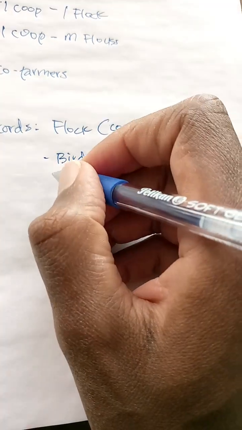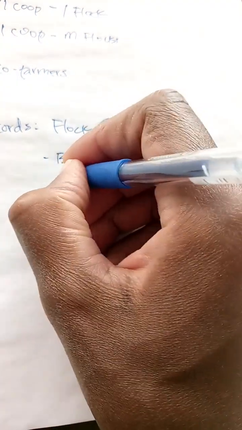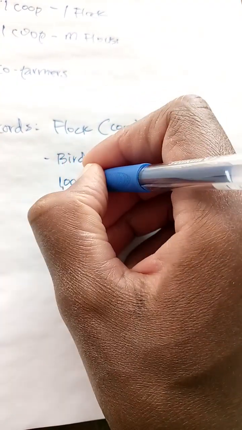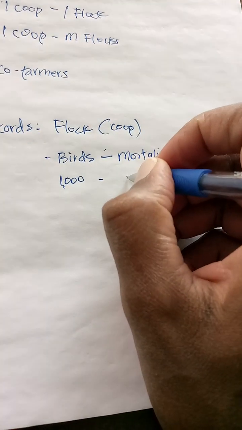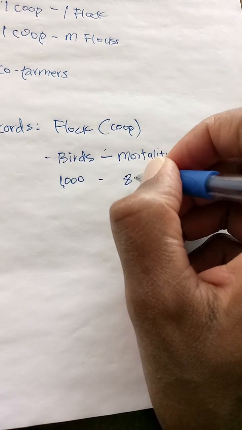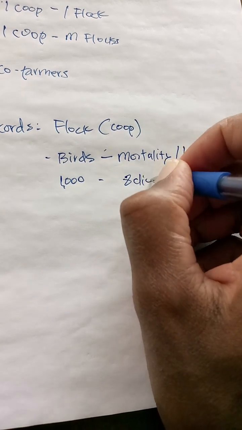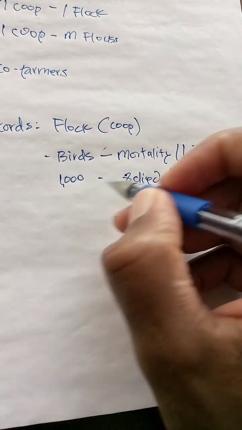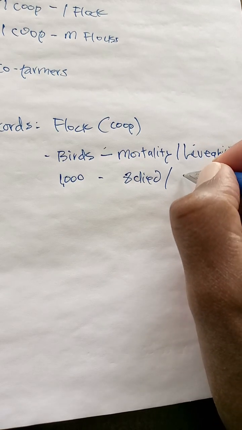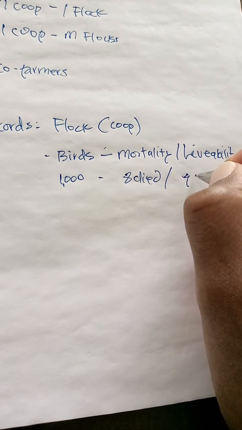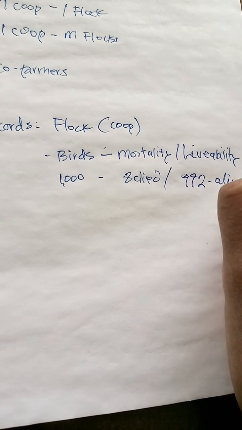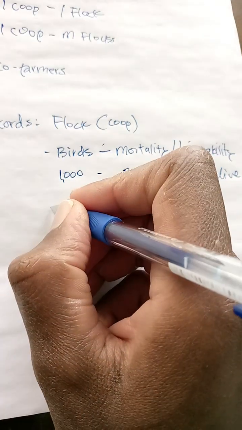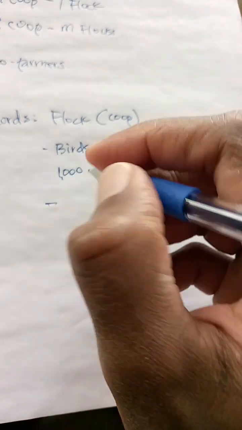And basically this means, let's say that in a flock you started with 1,000 birds, then you might have a situation where maybe, let's say, 8 have died, and therefore this would be 992 are alive, right?